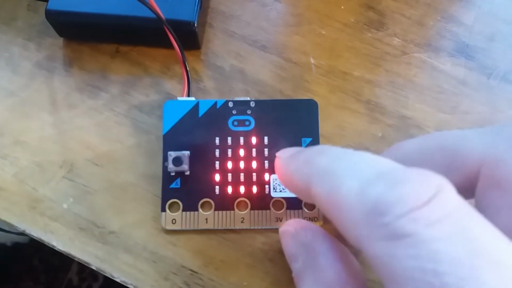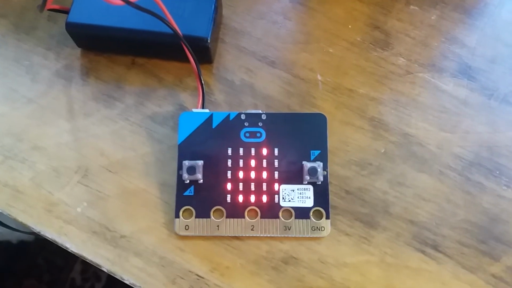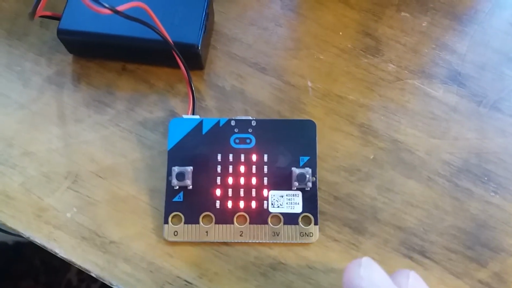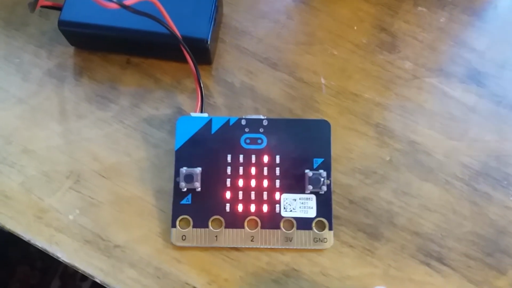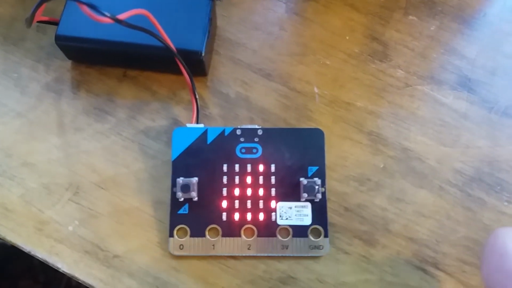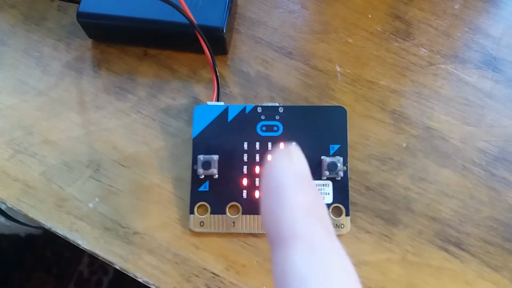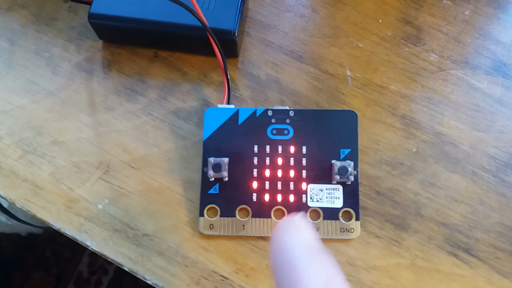Well, that's how it works. And when this microbit gets up to 21, it displays which player gets 21. So if it's player A, the letter A is presented here.